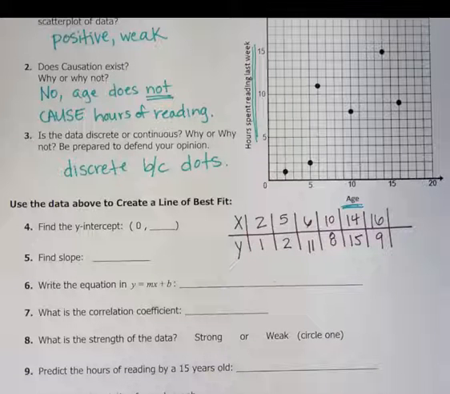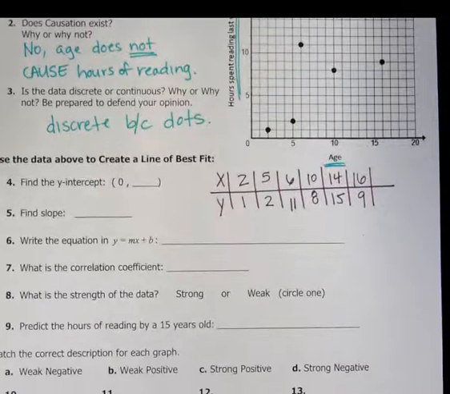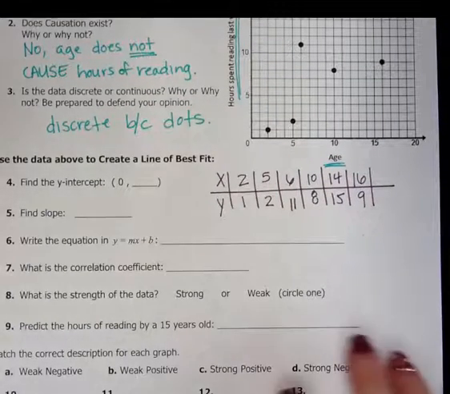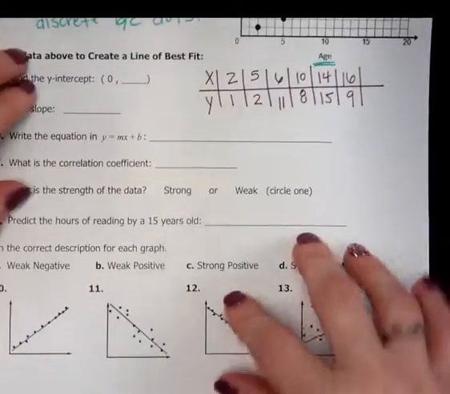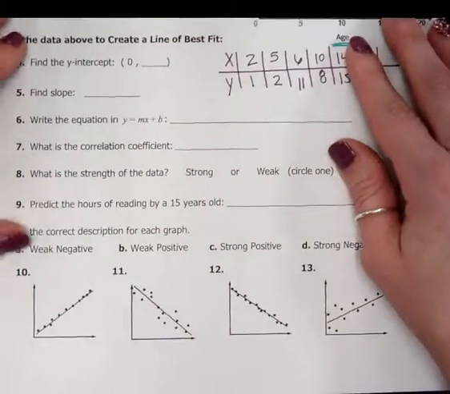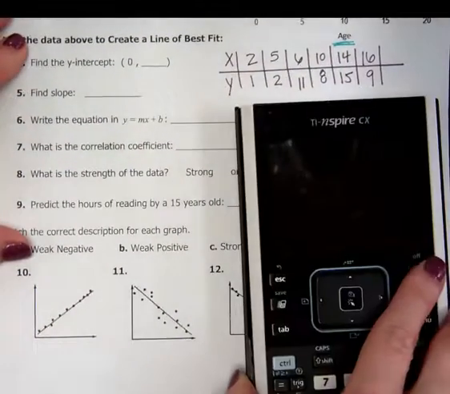All right, if I want to find the y-intercept, the slope, the equation, the correlation coefficient, I'm going to do all of that in my calculator. So I really don't need my graph anymore, so I'm going to put it off screen. This is really what we need right now. We are going to use our calculator.